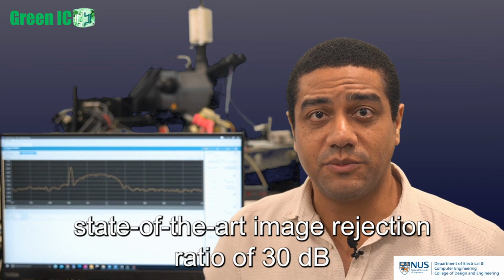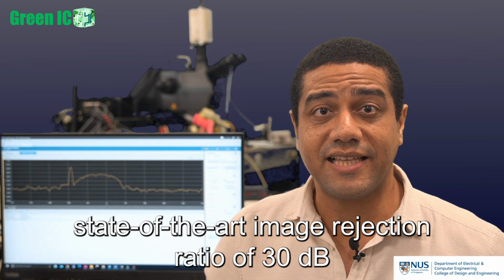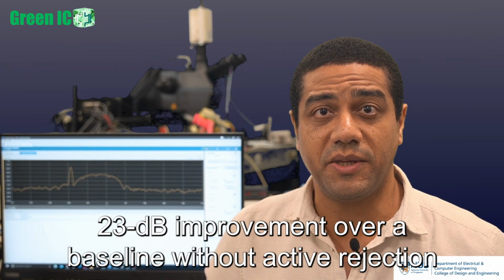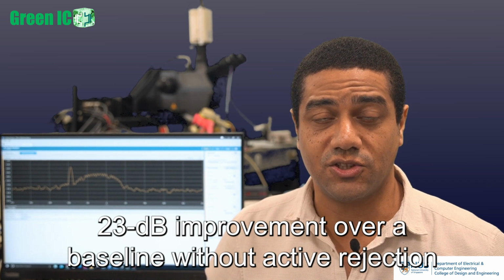The received spectrum of backscatter signals reaches the state-of-the-art image rejection ratio of 30 dB, which represents an improvement over the best spur by 12 dB. The 36 dB harmonic rejection ratio represents a 23 dB improvement over a baseline without active rejection.